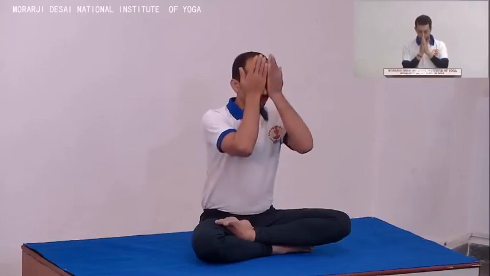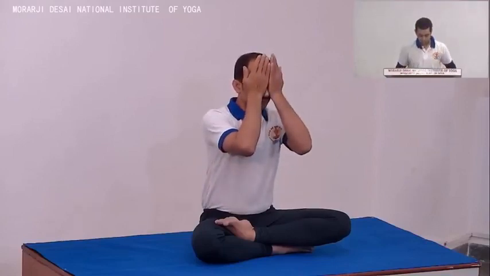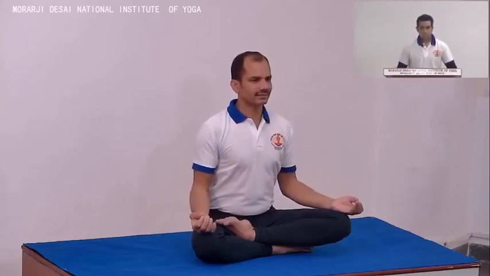Gently place your palms on your eyes and open your eyes. Now, let us move towards loosening practices. Please stand up at your place. These practices help to increase blood circulation in the body and give strength and flexibility to the joints. So, start loosening practices. We begin with the neck practices.